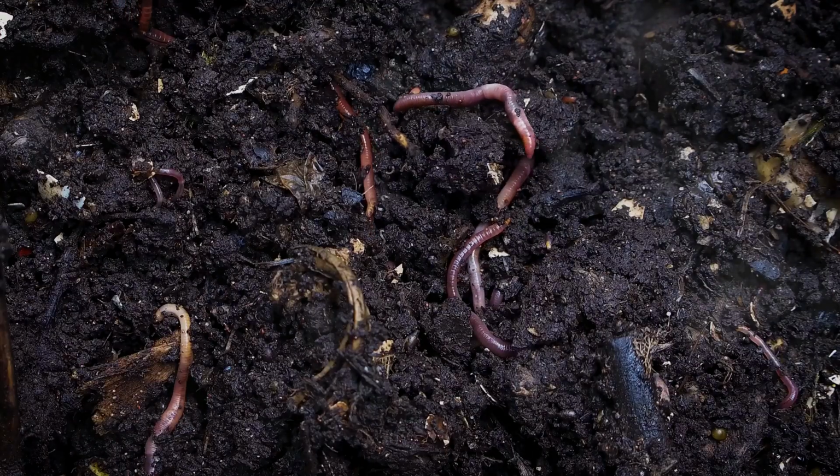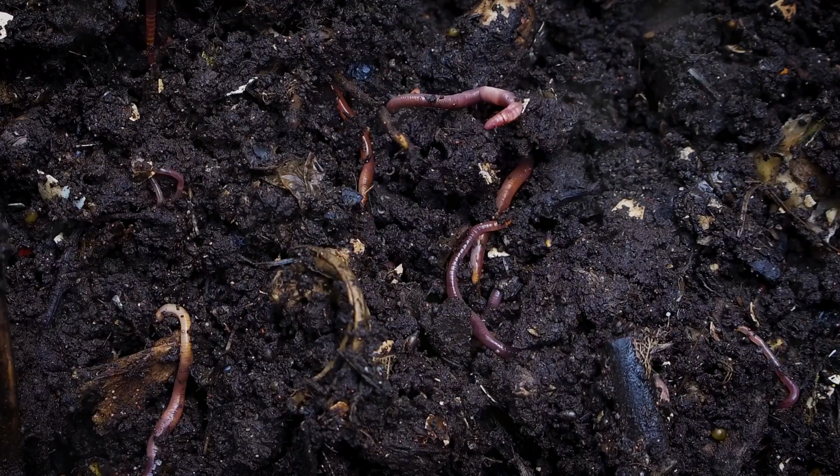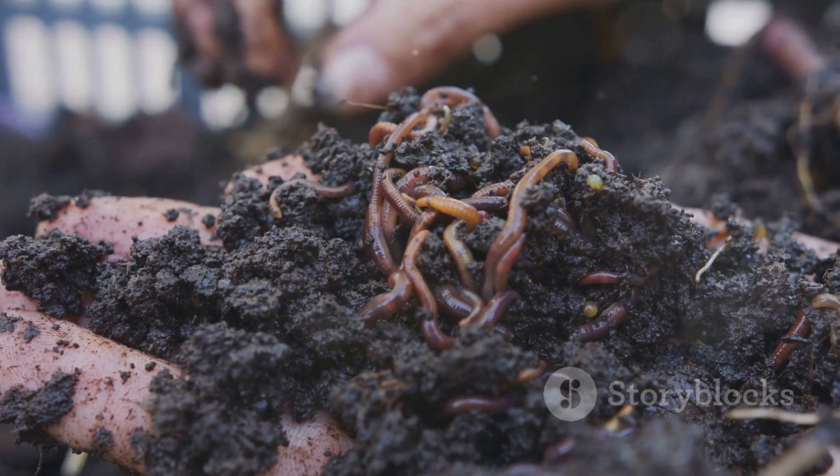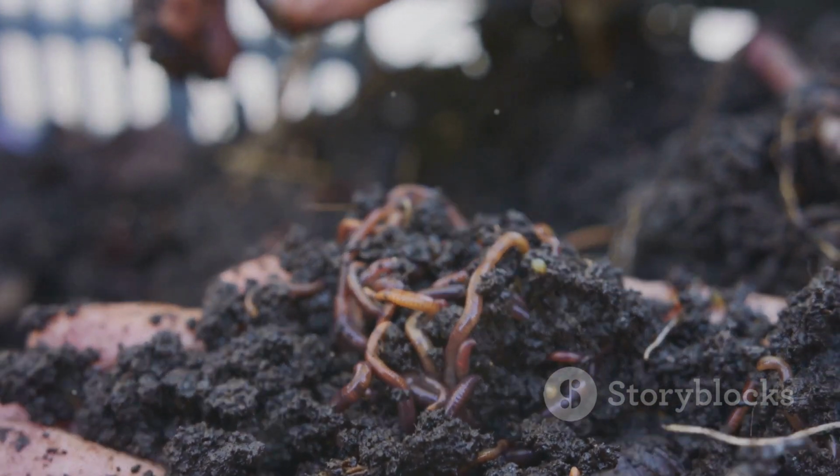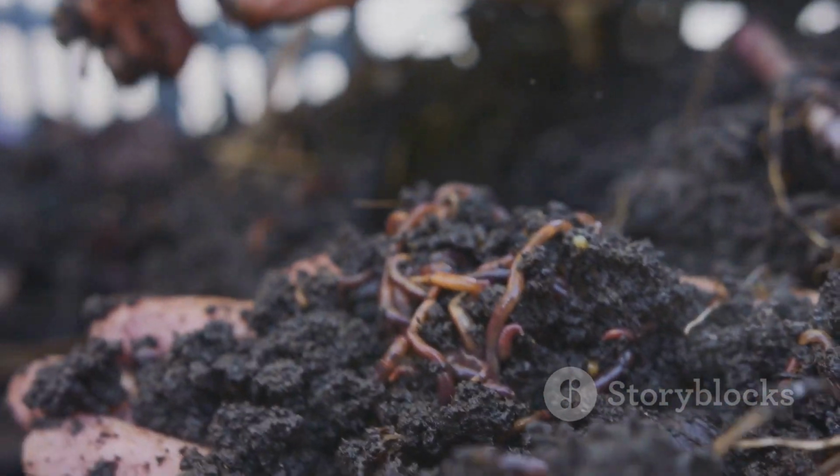Another key aspect is nutrient cycling. Decomposers recycle nutrients like nitrogen and phosphorus back into the soil, which plants can then reuse.